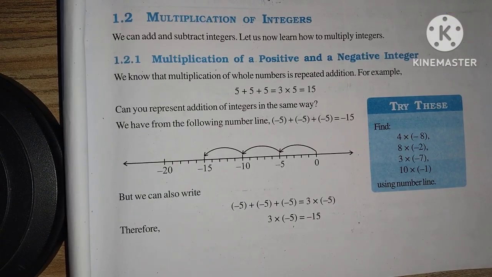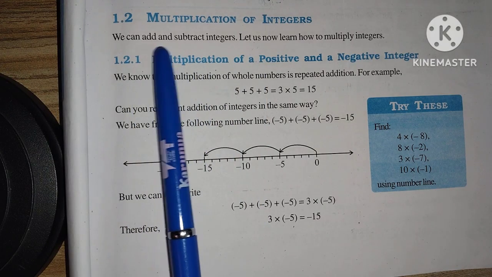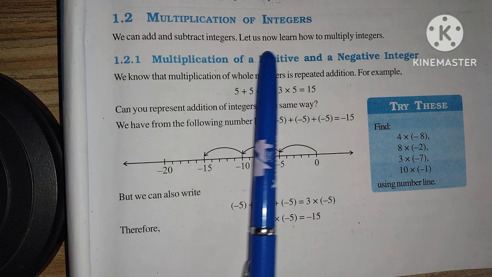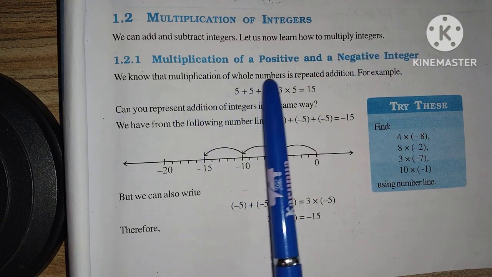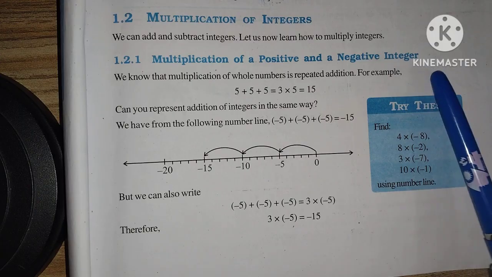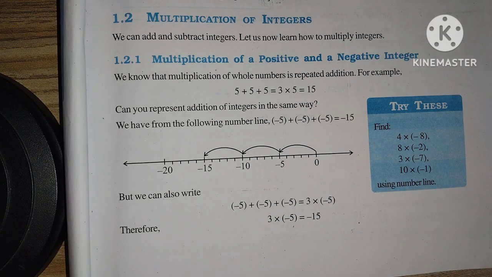Now let's get into multiplication of integers. We can add and subtract integers. Let us now learn how to multiply integers. Multiplication of a positive and a negative integer. How to multiply a positive and negative integer?